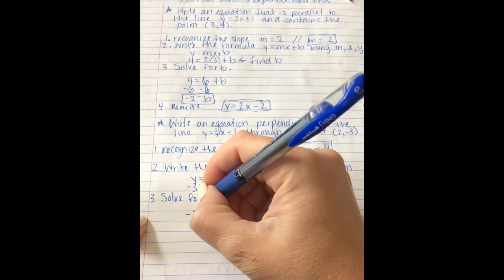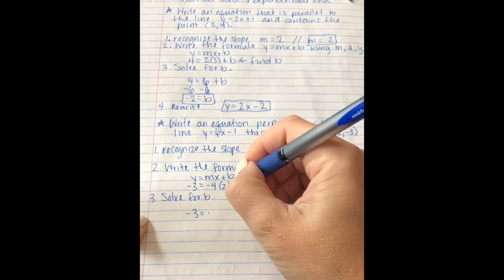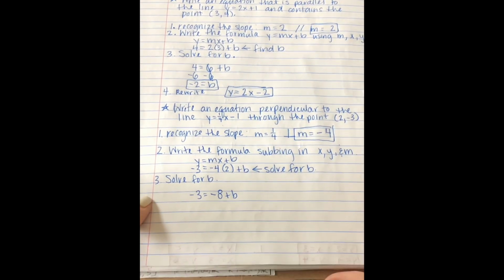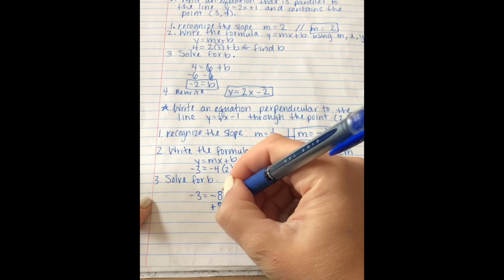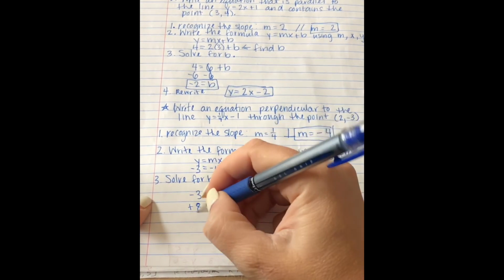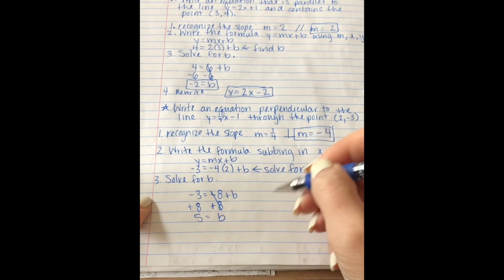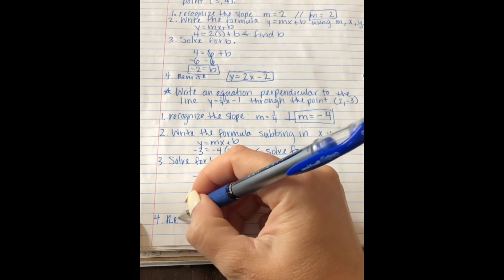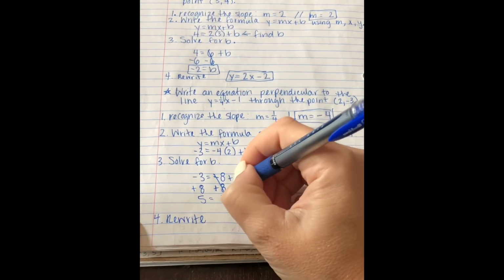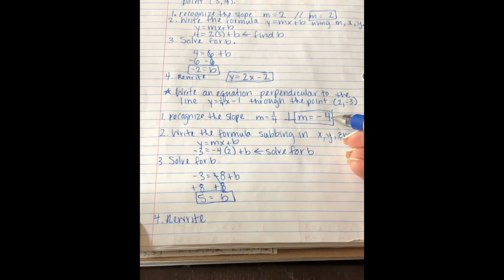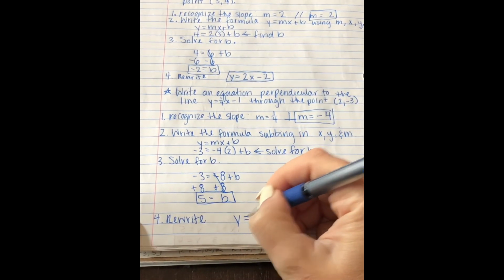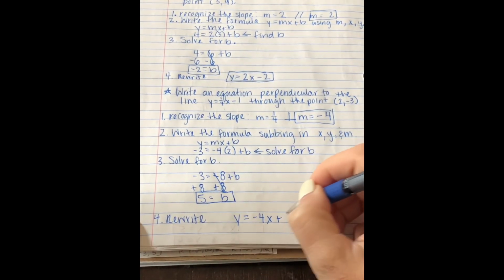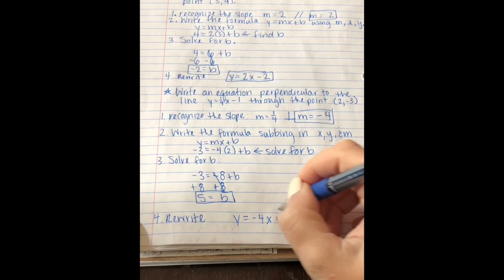So we've got -3 is equal to -4 times 2. That's going to give us -8 plus b. In order for us to continue to solve this, we need to add 8 to both sides. And we're going to end up with a +5 equaling our b value. All right, so our very last step is to rewrite. And so we want to use this b value and this m value. And we're going to just rewrite it as y equals our m, which is -4, followed by your x, and then plus b. All right, and that's our final answer there.